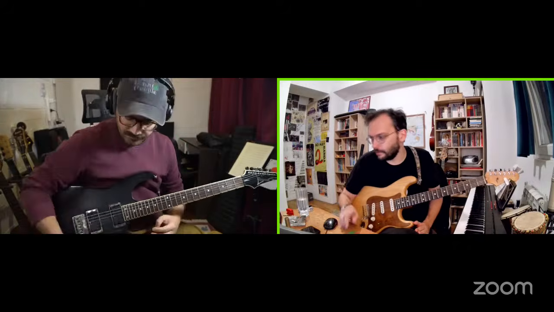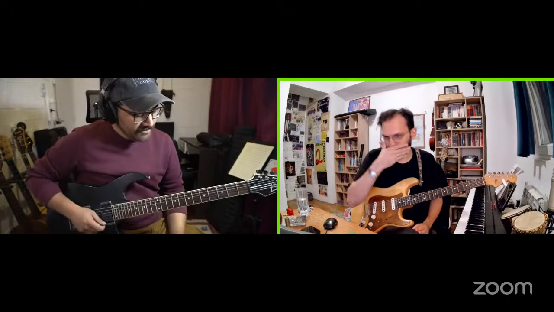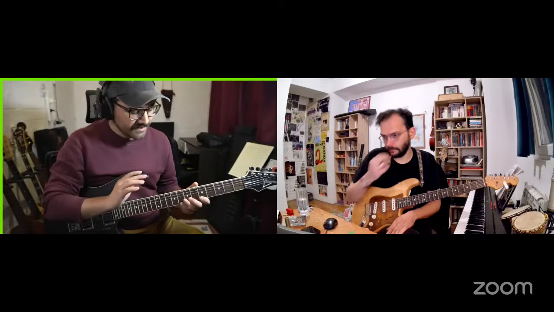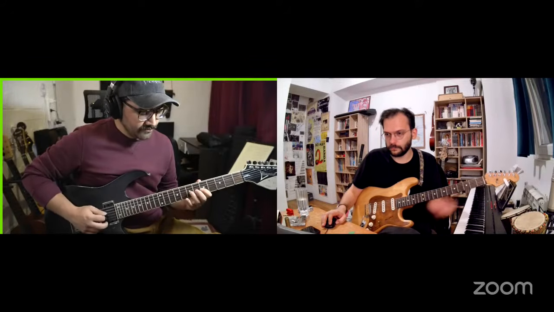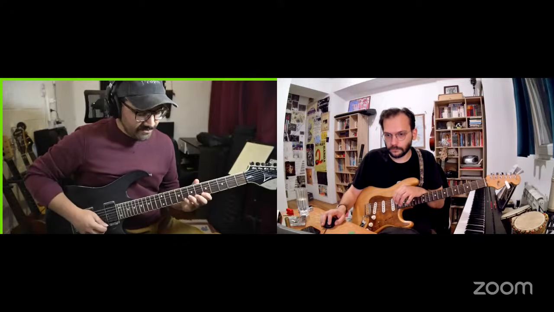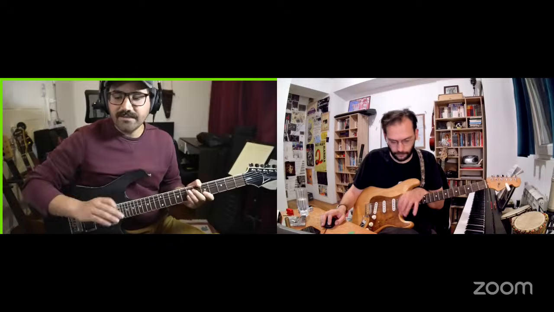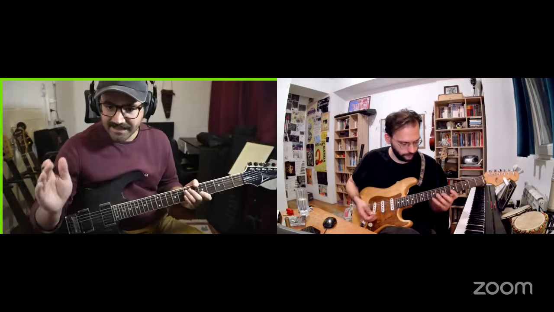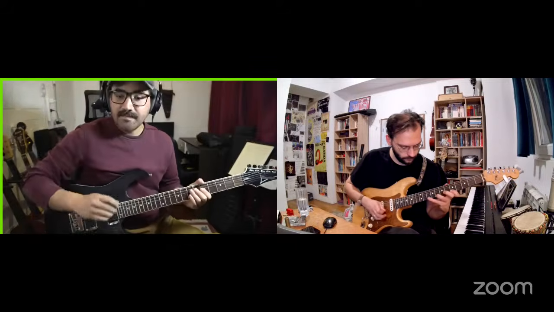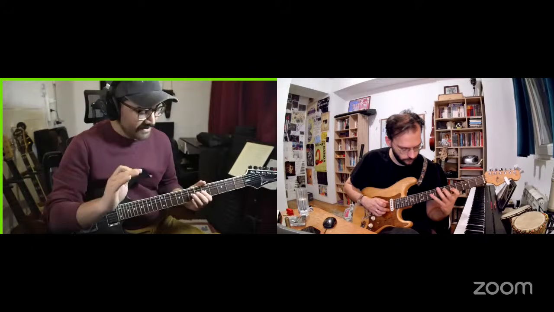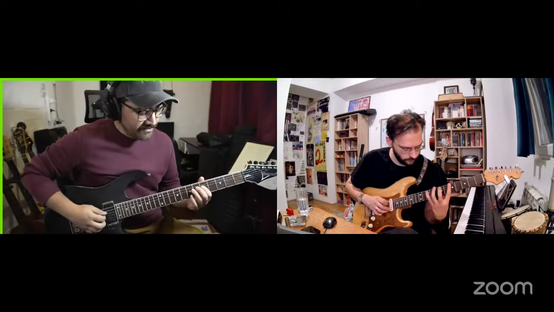Just something to think about. I think it's cool to, for example, take one string, so you're in pattern 1, and just add the next note of the next pattern. So you're extending the pattern 1 a little bit by playing the next note from the next pattern.